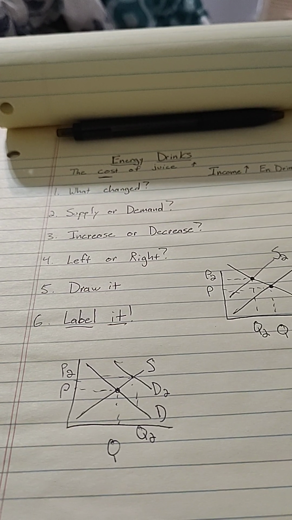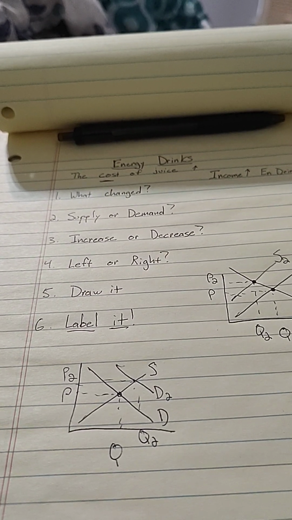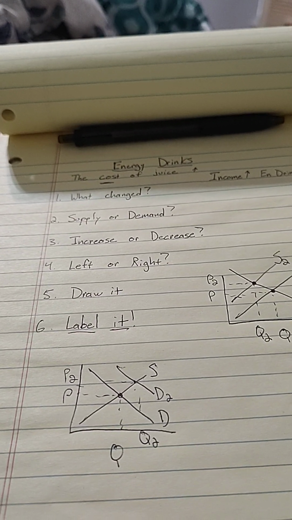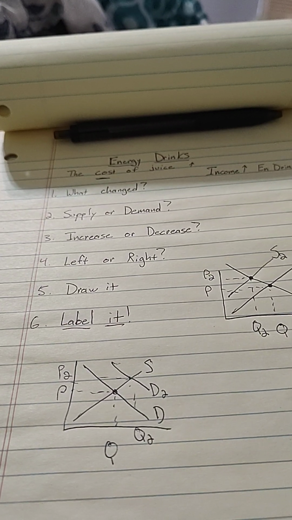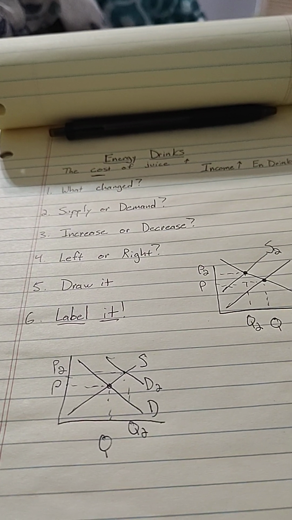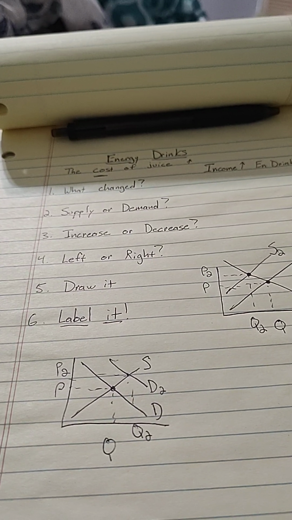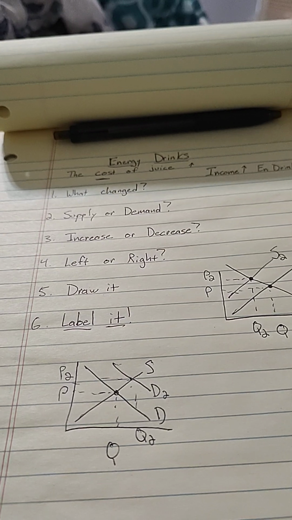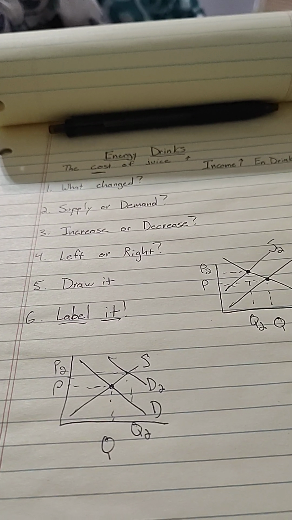If it says consumers are expecting to go up, that tells me it's demand. If it says buyers are expecting it to go up, that's also demand. If it says producers are expecting it to go up, that's supply. If it says makers or sellers are expecting it to go up, or obviously suppliers, that's going to be supply. Okay? So again, consumers, buyers, that's demand. If it's producers, sellers, makers, suppliers, that's supply.